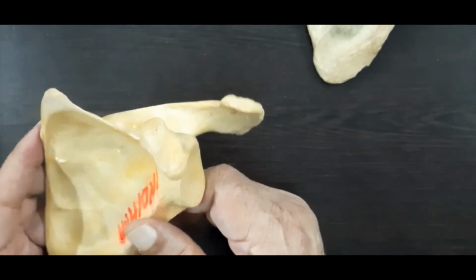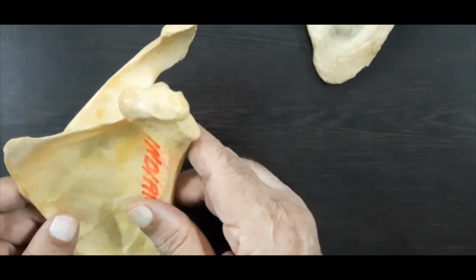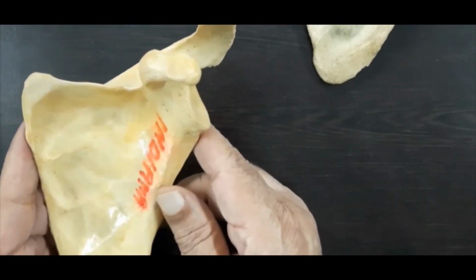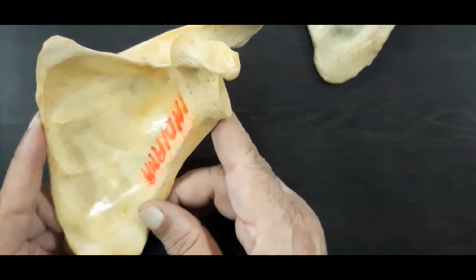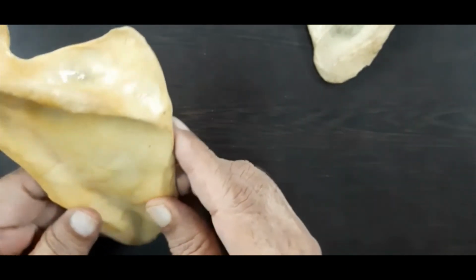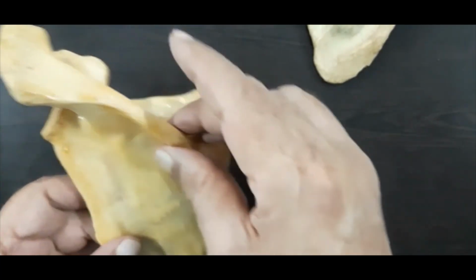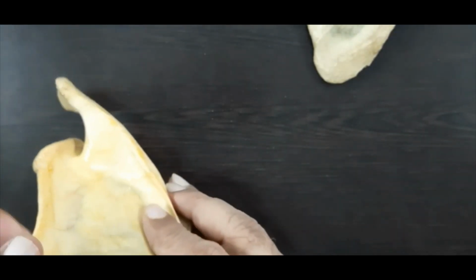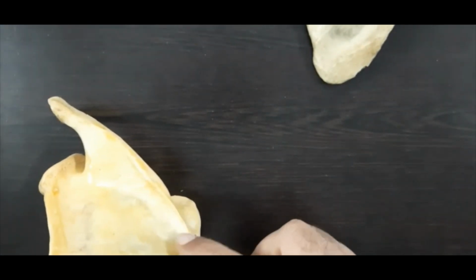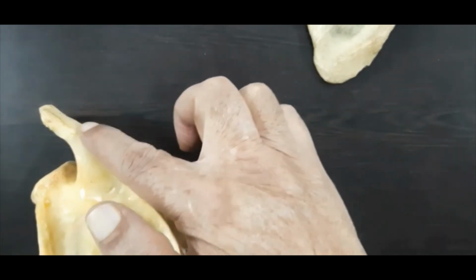Now we come to the bony processes. What are the processes, the projections of bone, attached to this flat triangular bone? Let us see first the spine or spinous process. This is present on the dorsal surface of the scapula. I can show you by tilting it. This is a triangular bony process right here where my finger is moving.